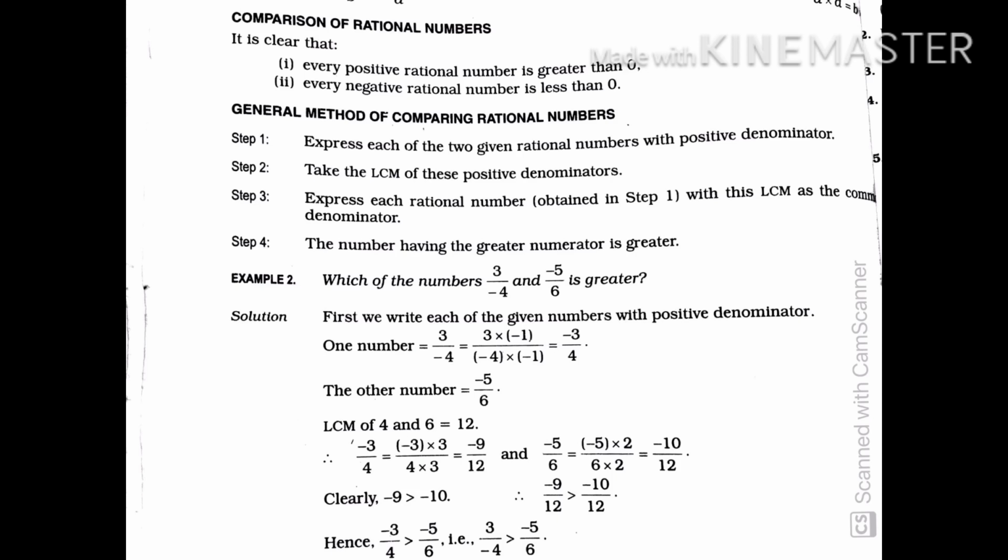So minus 3 should be multiplied by 3 and 4 also should be multiplied by 3. Now it will become minus 9 by 12. And minus 5 by 6 should be multiplied by 2 and 2. So it will be minus 5 multiplied by 2, which is minus 10, and 6 multiplied by 2, which is 12. Now all of you can see that minus 9 is greater than minus 10. So minus 9 by 12 is greater than minus 10 by 12.